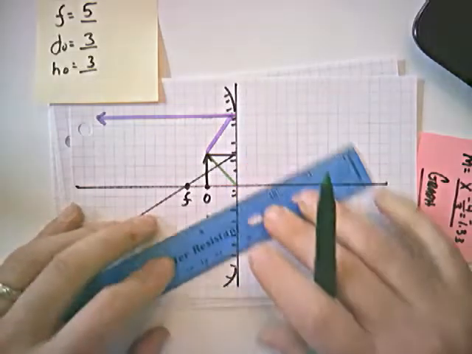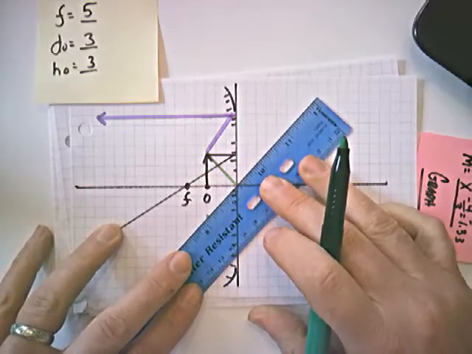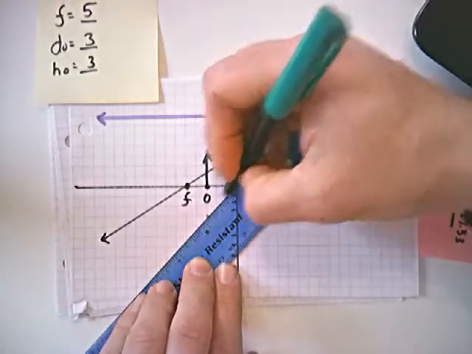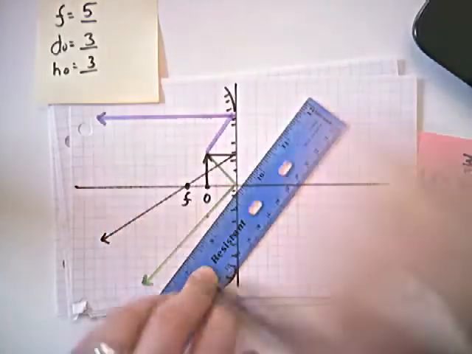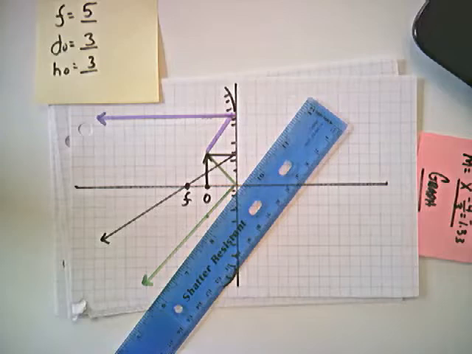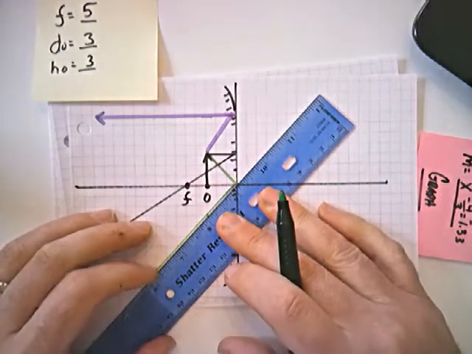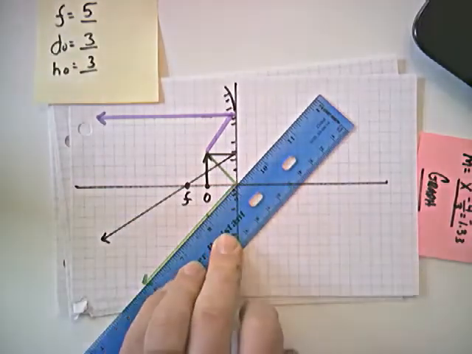Let's see if I got it right this time. And then we're going to come back exactly like this. Put some arrowheads on. Once again, it confirms the fact that it's virtual because they're never going to meet. So what do you do when it's virtual? We have to see where they would meet.